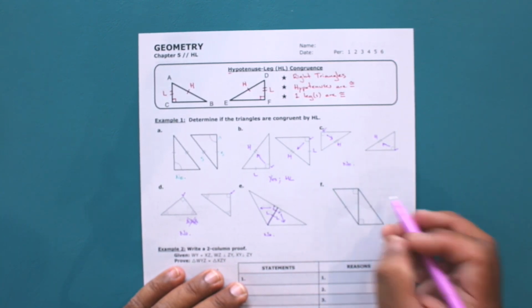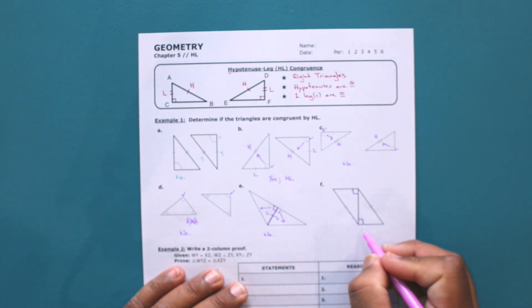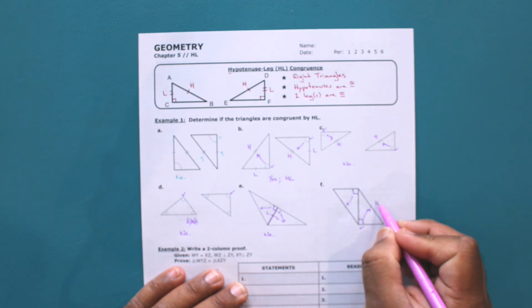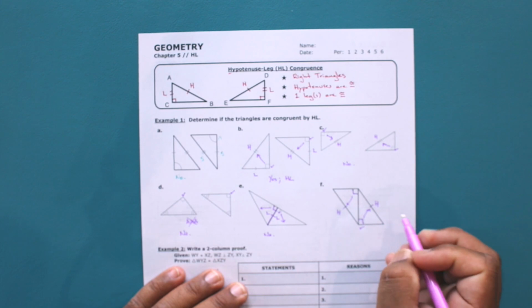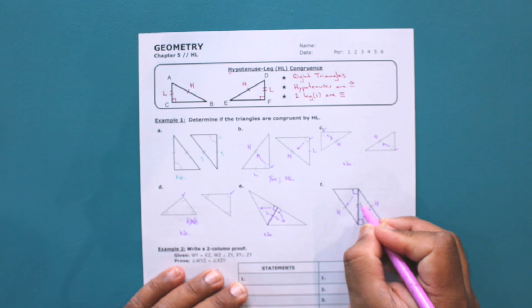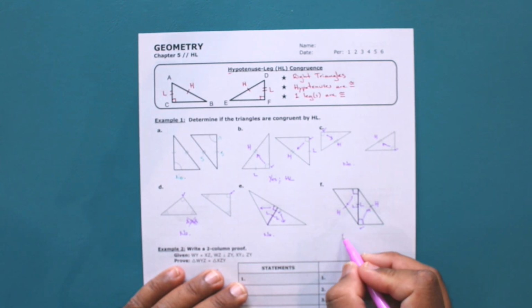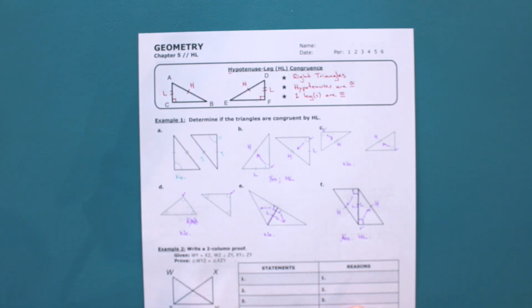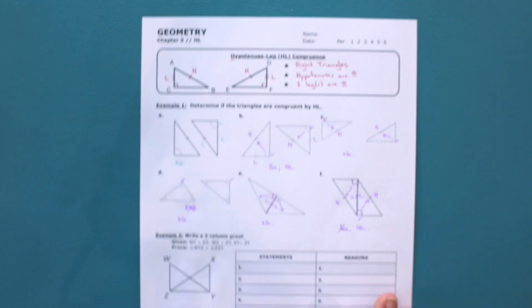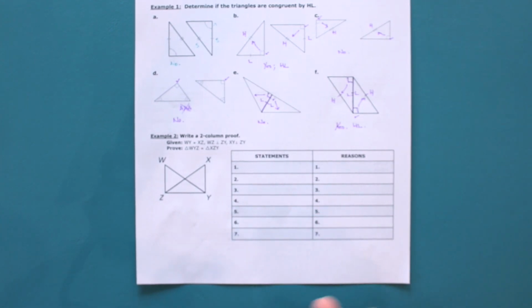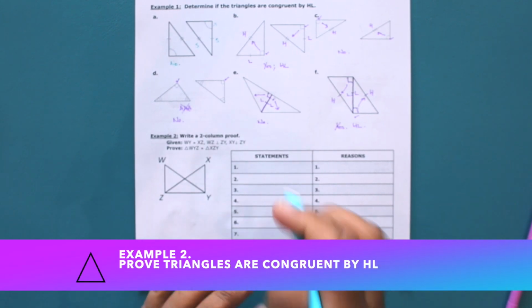So let me come over here to F. These are both right triangles. So check. The hypotenuses, across from the right angles, are congruent because of that tally mark right there. So that's good. And then they share this leg down the middle, so that's reflexive. We've got hypotenuse leg. So yes, hypotenuse leg. All right. Well, that works on checking to see if the triangles are congruent by using hypotenuse leg. Now let's check out a proof. Let's start with the givens first.